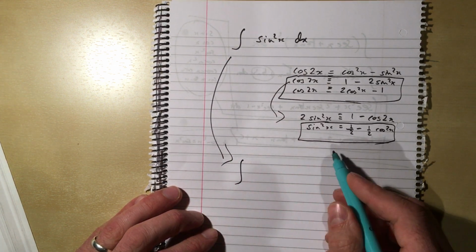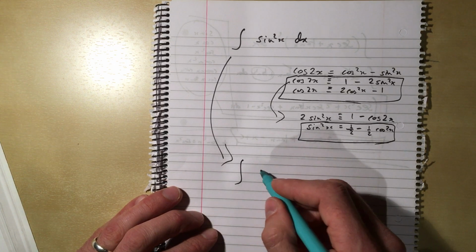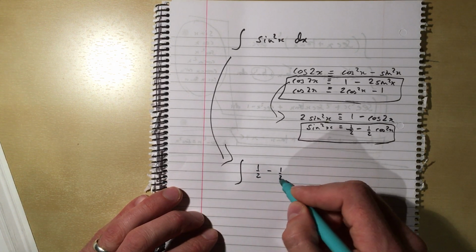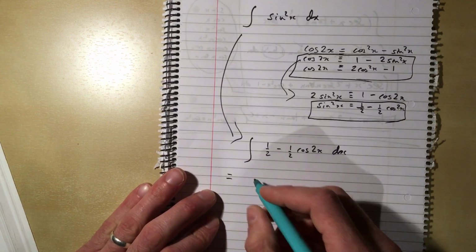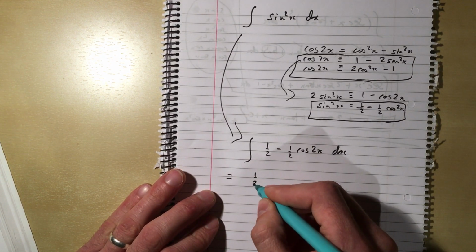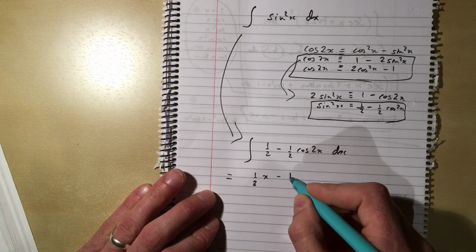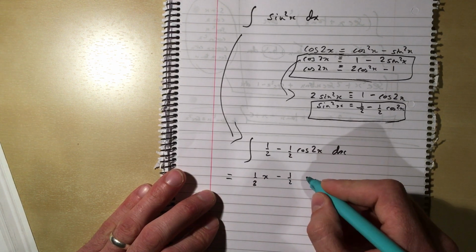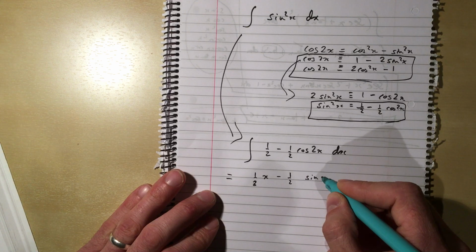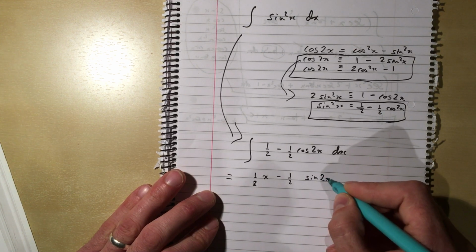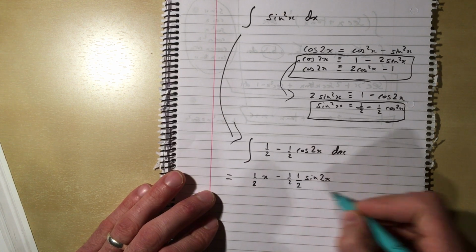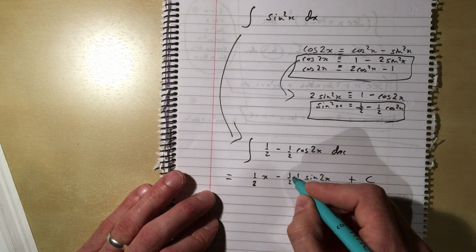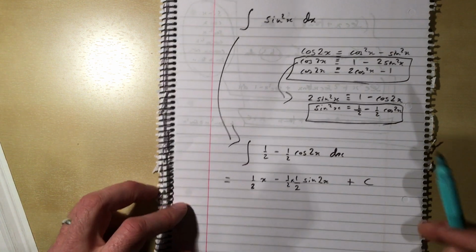So, the integral of sine squared is the same as the integral of 1/2 minus 1/2 cos 2x with respect to x. And that is 1/2 x minus 1/2. Cos integrates to sine. Yeah, cos does integrate to positive sine, doesn't it? And then we've got to divide by the coefficient of x, which is a half. Don't forget to add your constant of integration. And then we can tidy up afterwards, all right?